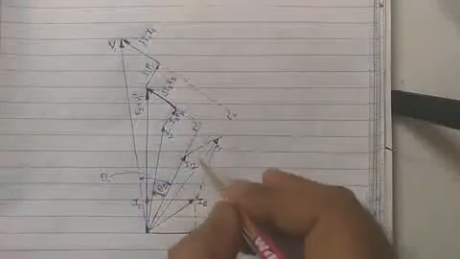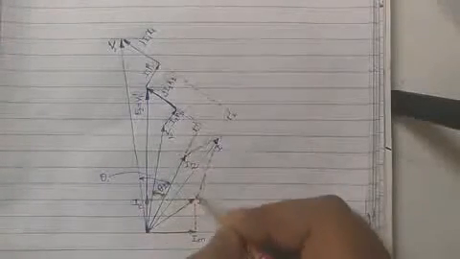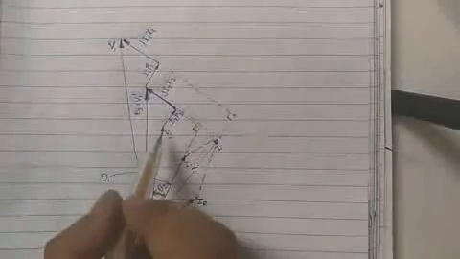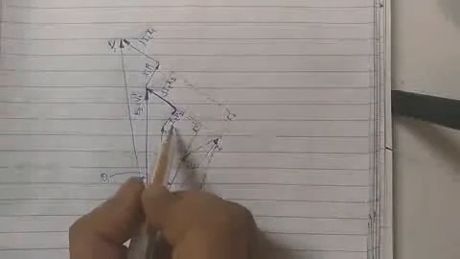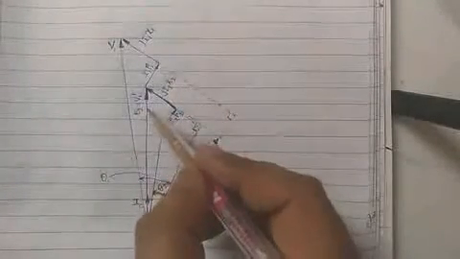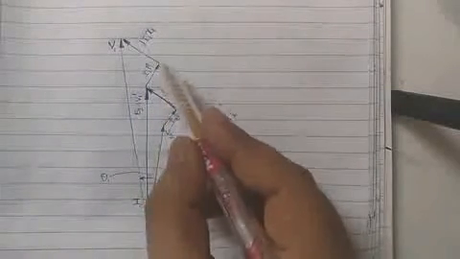The phasor sum of I2 and the exciting current gives the total primary current I1. Now the phasor sum of V2 plus I2 R2 plus j I2 X2 gives E2. Again, the phasor sum of E2 plus I1 R1 plus j I1 X1 gives the total source voltage V1. Now this is the simplified or general form of the equivalent circuit of a single phase transformer.